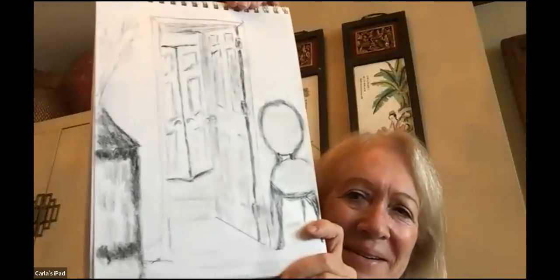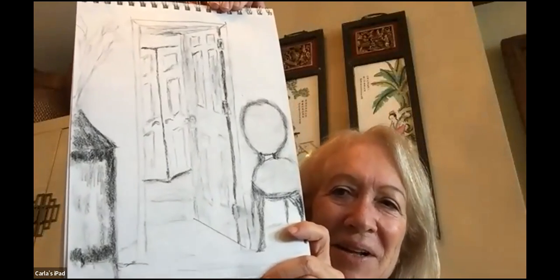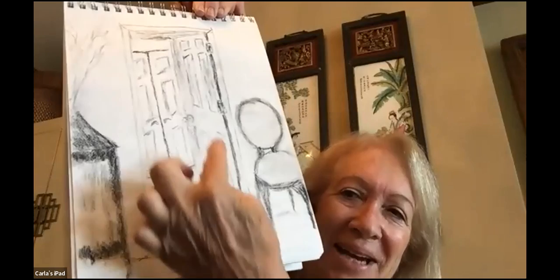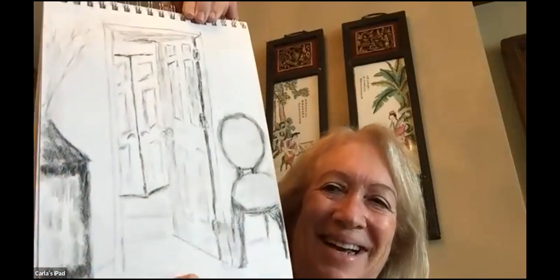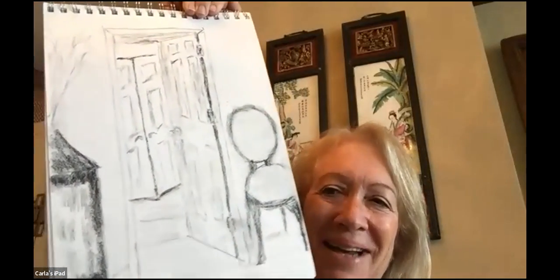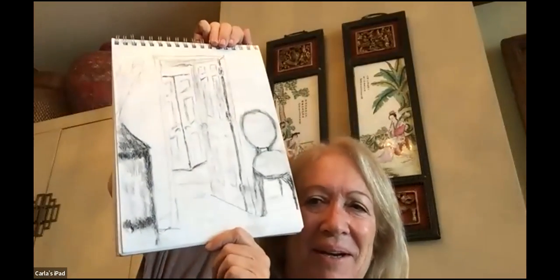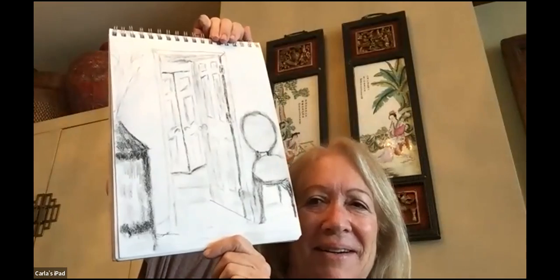This is looking into my bedroom and another closet with raised panels. Folding doors. Yes, that's what it looks like. So was that a challenge? Yes. I have a lot of doors in this condo.